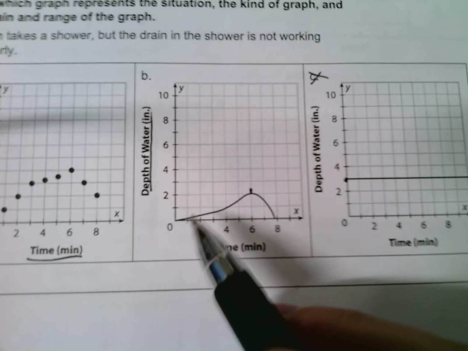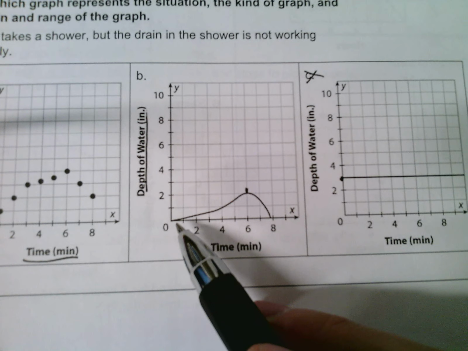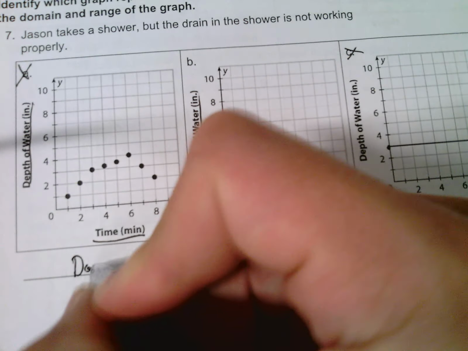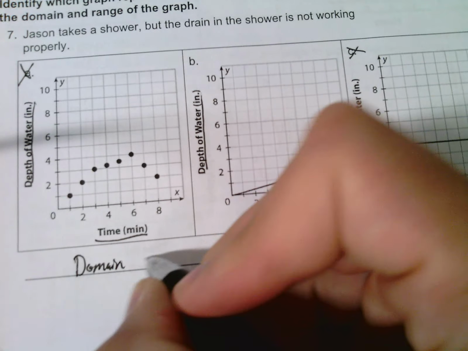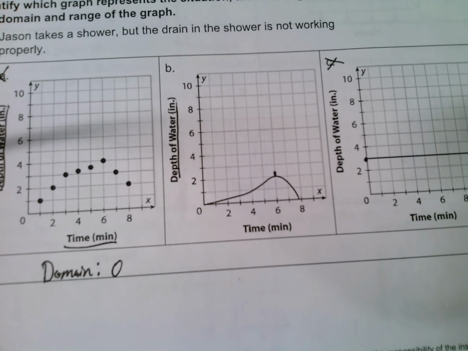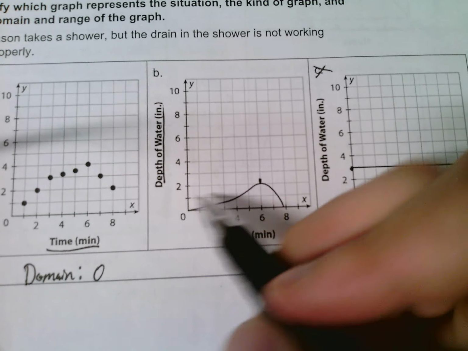Okay. Can we have less than 1? Yeah, so where should I start? Start at 0. So let's say that my domain starts at 0. Can I have numbers like 0.5 or 0.6? Yeah, they're in between these numbers, right?